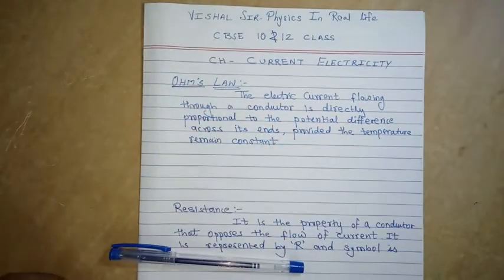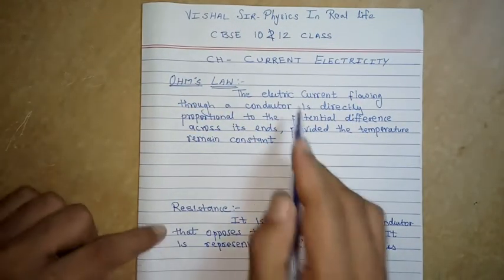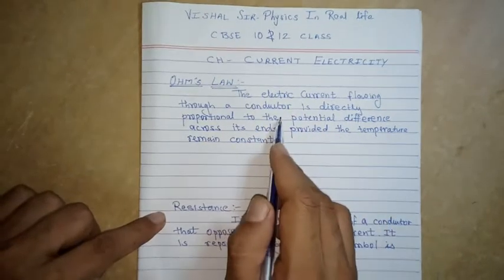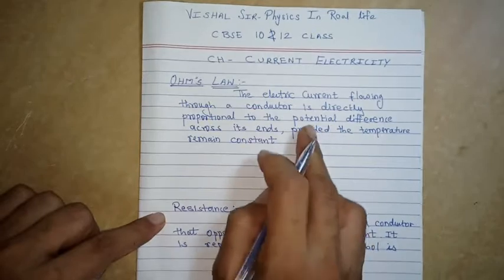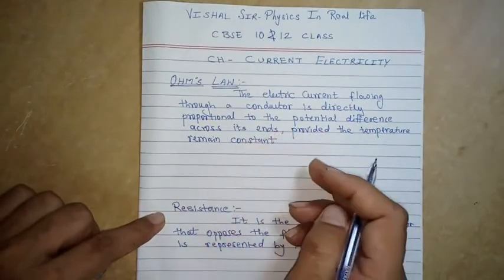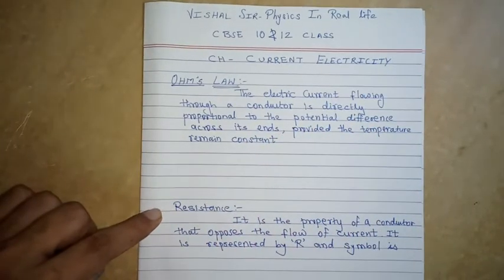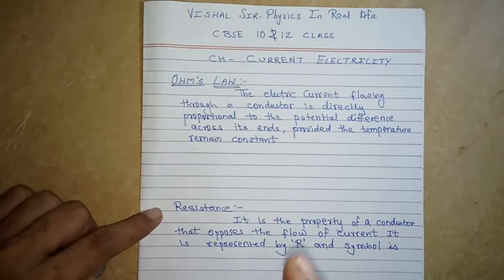According to Ohm's law, the electric current flowing through a conducting wire is directly proportional to the potential difference across its ends, provided the temperature remains constant. It means that the resistance of the conducting wire depends on temperature as well as the nature of the material.